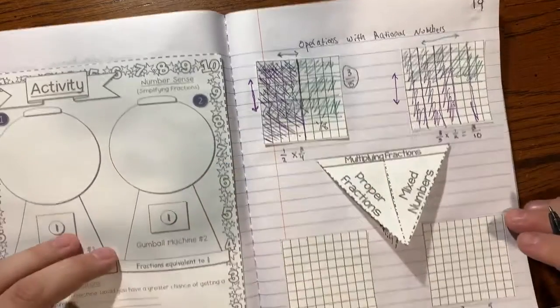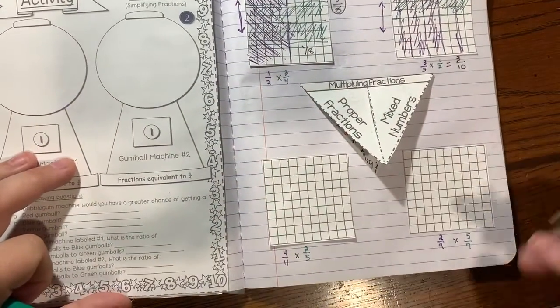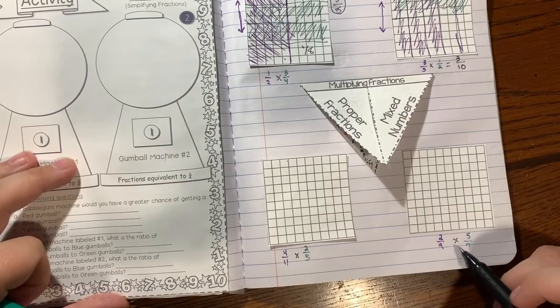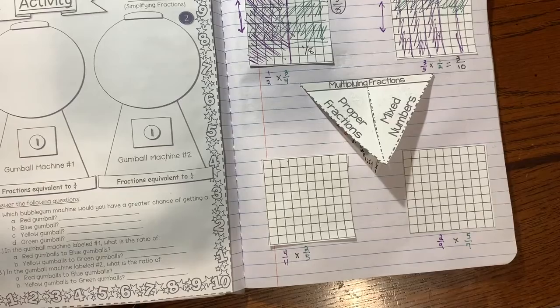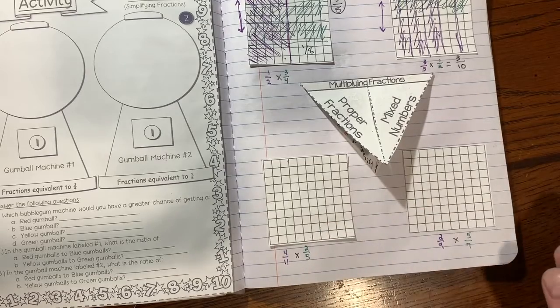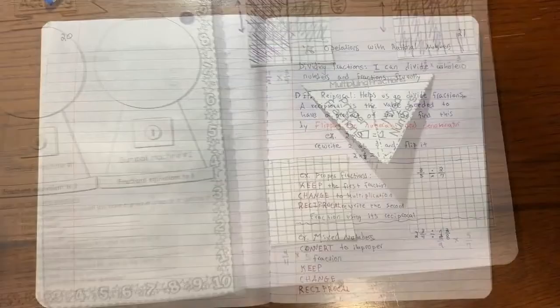And what you're going to do is the same thing, but your problems are going to be 4/11 times 2/5 and 2/9 times 5/7. So you're going to do those 2 problems using the model, okay? And when you're done with that, show your teacher and you'll be ready to move on with division.